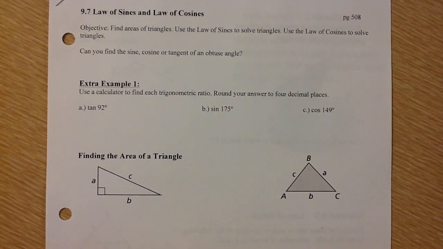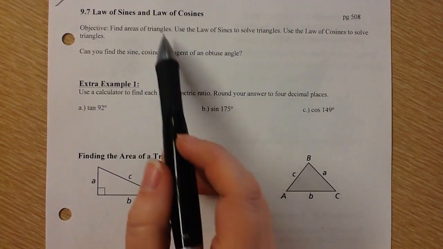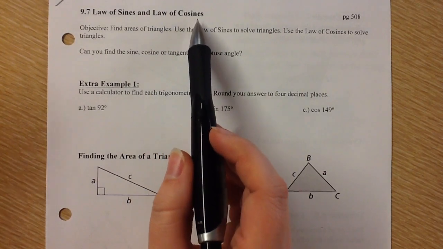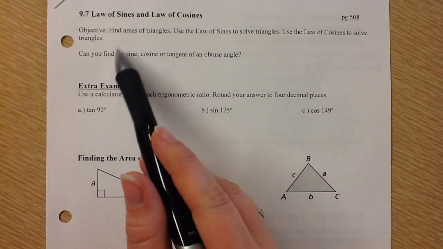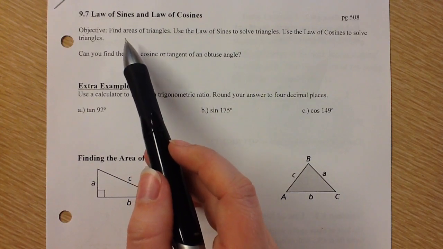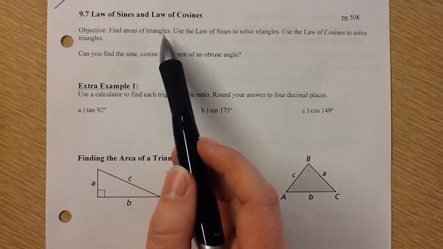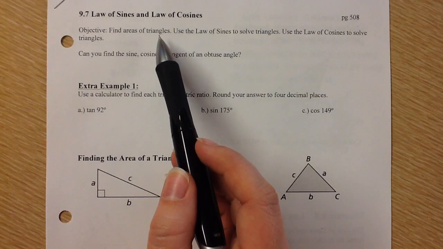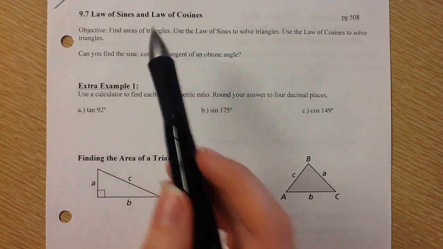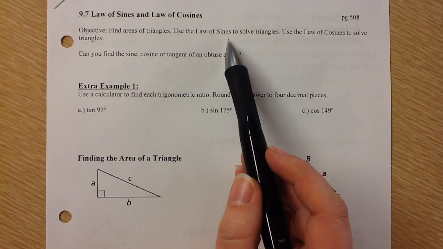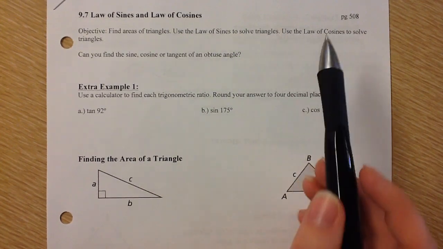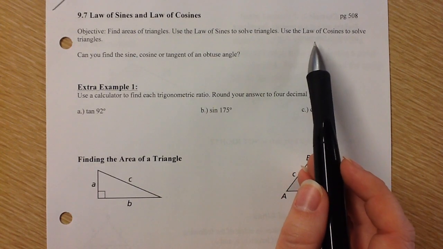Section 9.7, the title of the section is the law of sines and law of cosines, which we don't know what those are yet. But you will by the end of the section. So the section really has three parts. First, we're going to find the areas of triangles, which we've already done some, but we're going to look at a different way of finding the area. We're going to learn about something called the law of sines and see how that can be helpful in solving triangles, and then something called the law of cosines.